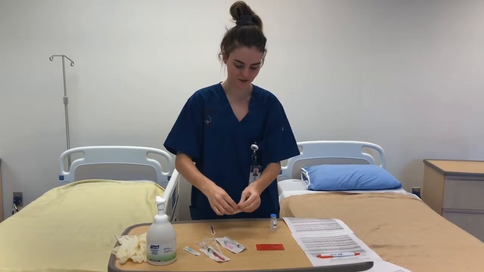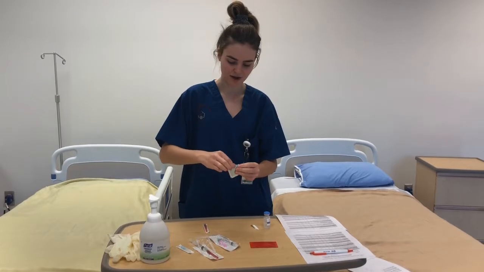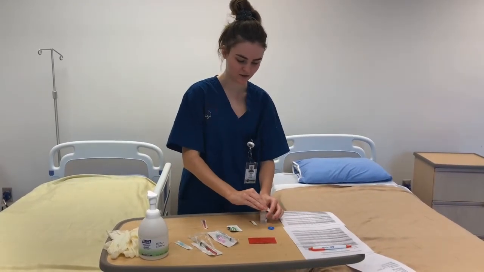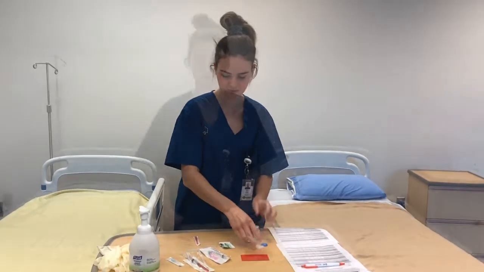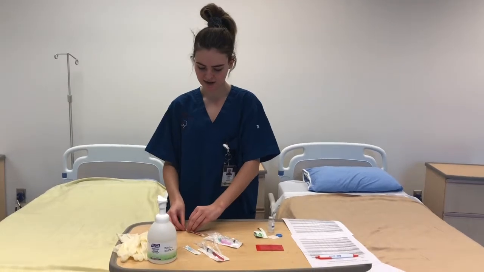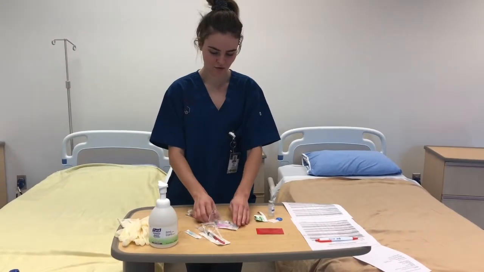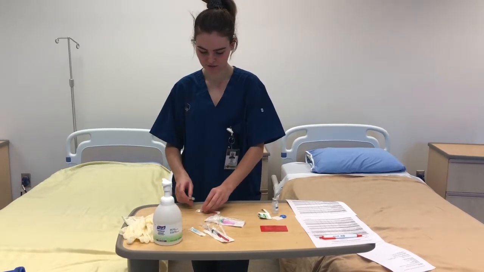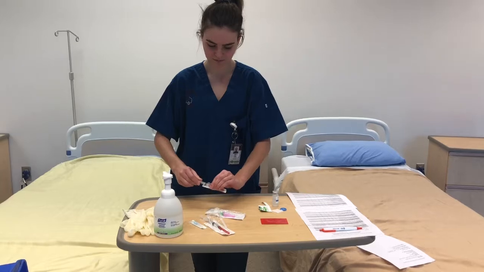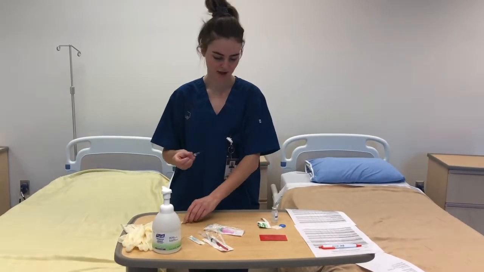So first I'm going to get an alcohol pad and wipe off my vial so that it's sterile. Okay, so now I'll be opening up my 3 milliliter syringe and my 21 gauge needle. So getting my syringe, I'm going to be luer locking the needle to the syringe and pulling off the cap like that.